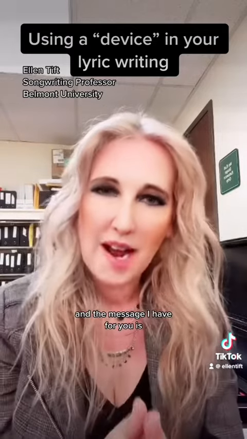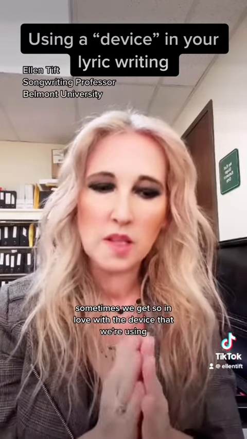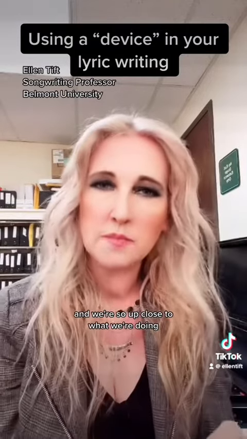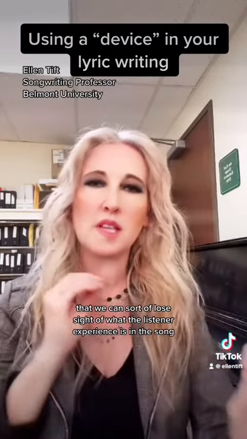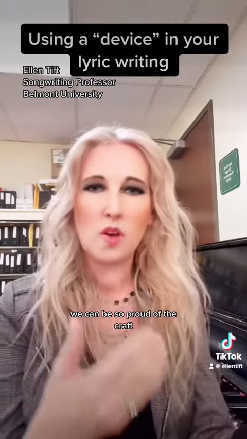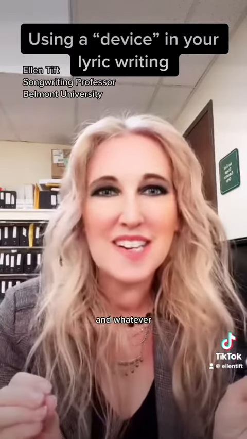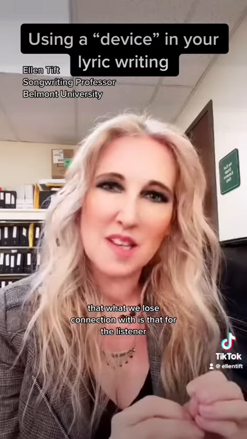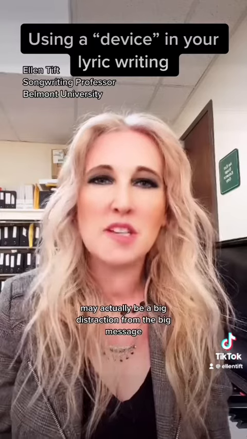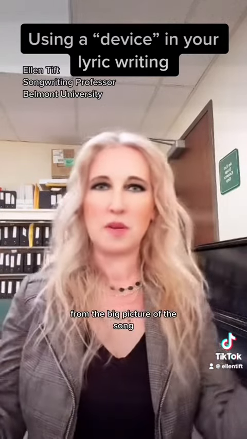And the message I have for you is sometimes we get so in love with the device that we're using, and we're so up close to what we're doing, that we can sort of lose sight of what the listener experiences in the song. We can be so proud of the craft and the wordplay that we lose connection with the fact that, for the listener, what we consider to be an accomplishment may actually be a big distraction from the big message, from the big picture of the song.